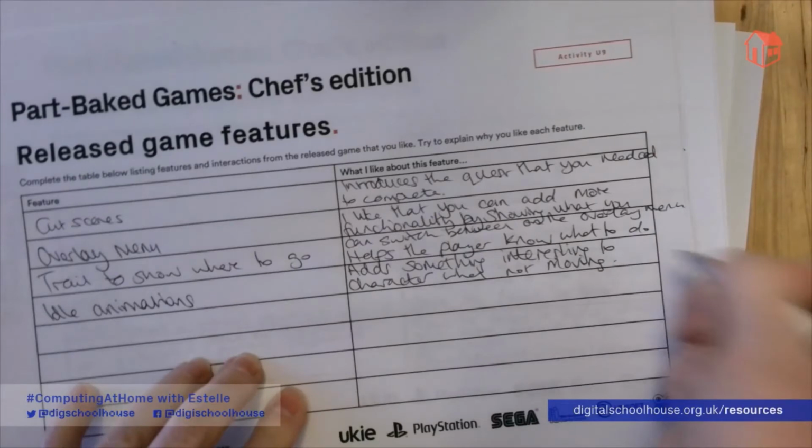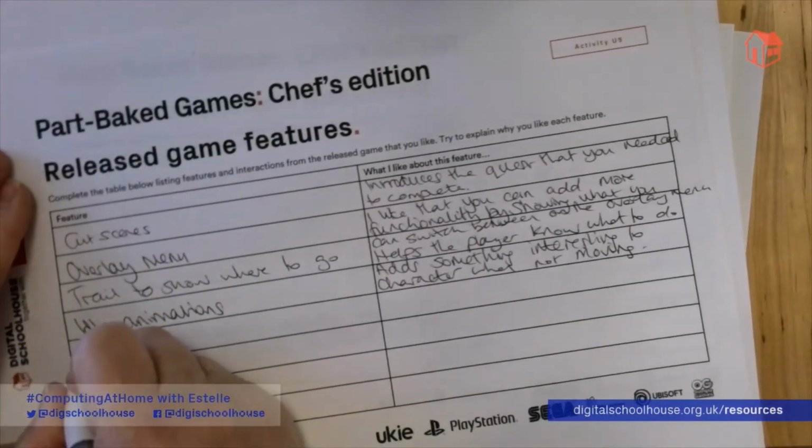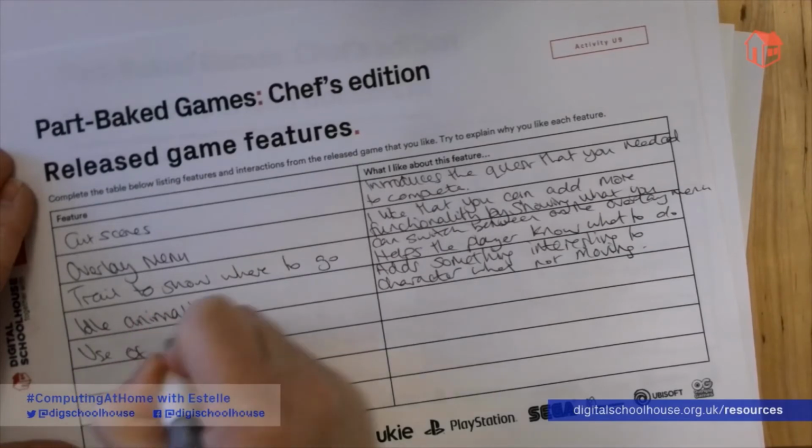Okay, I'm going to think of a few more bits that I think are quite nice in the game. A thing I like is the use of arrows to show you the direction that you're going in. So, use of arrows.